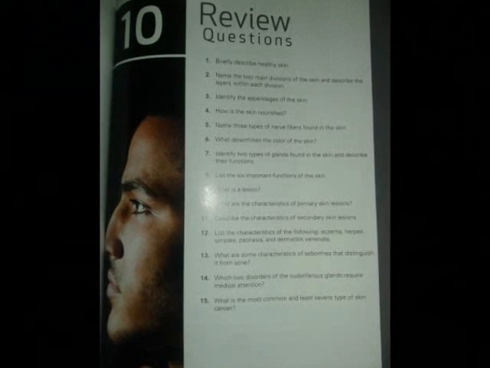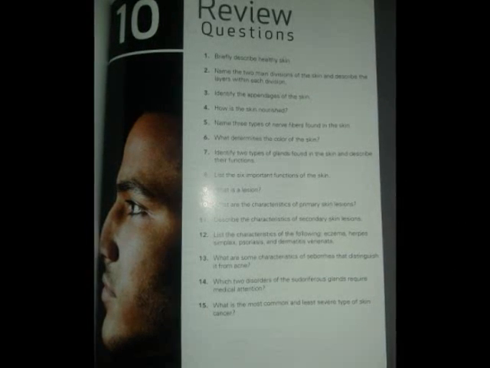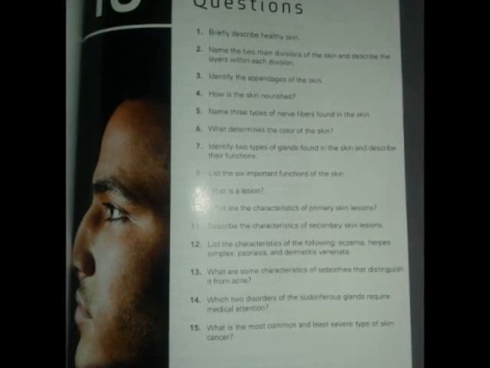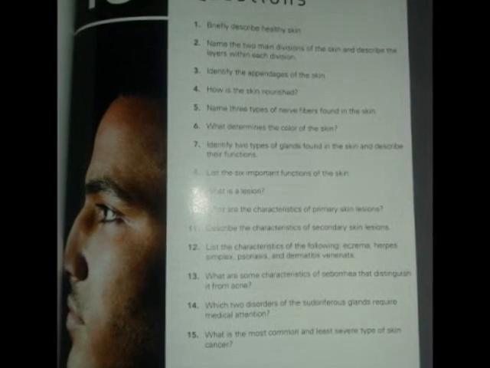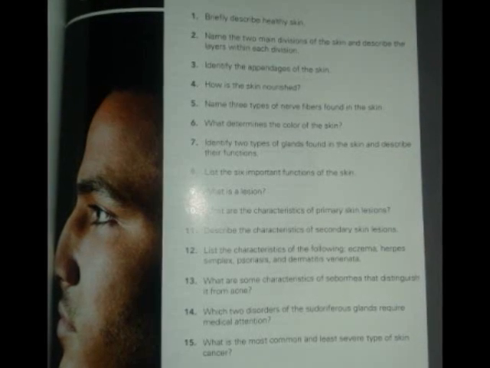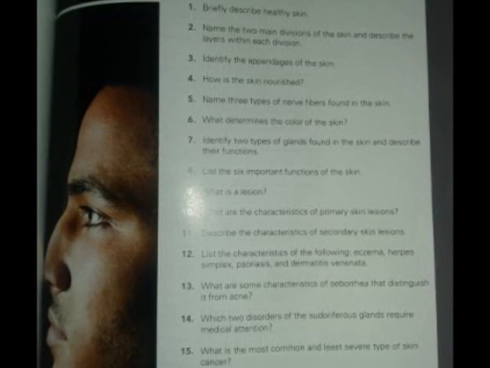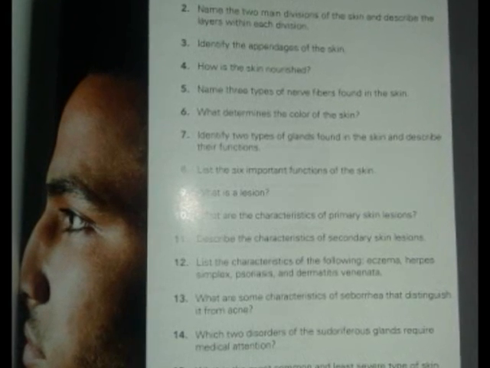Now, that's the wrap up on what we have for chapter 10 in the skin. And you should be able to answer all of these review questions, and not only answer those, but in conjunction with your vocabulary open book quiz and your study guide, you are well ready for your exam.